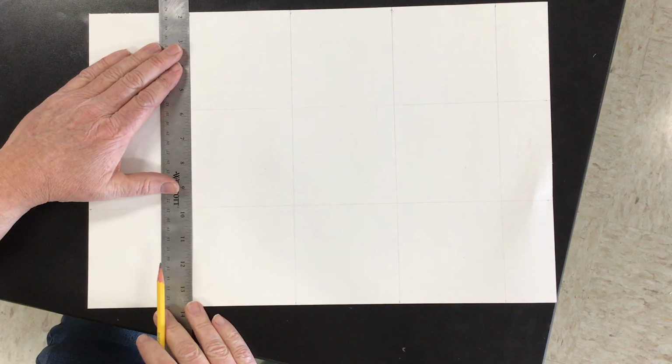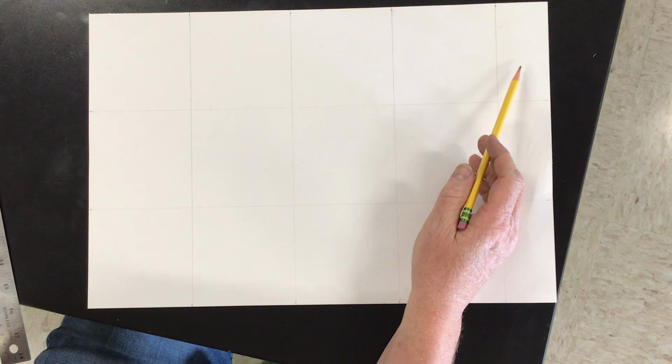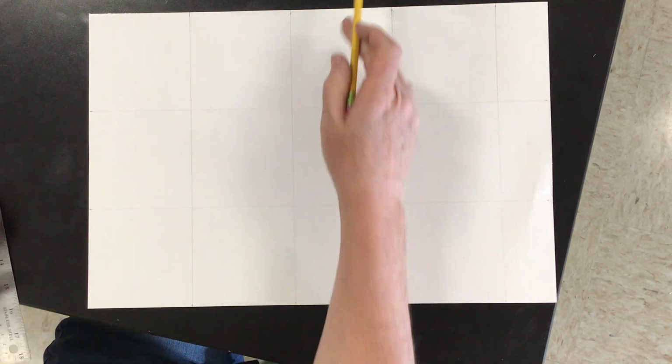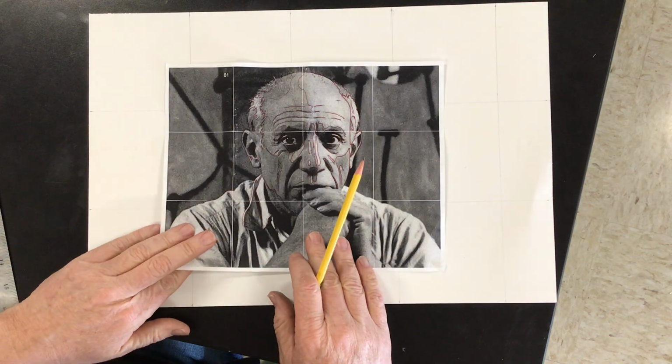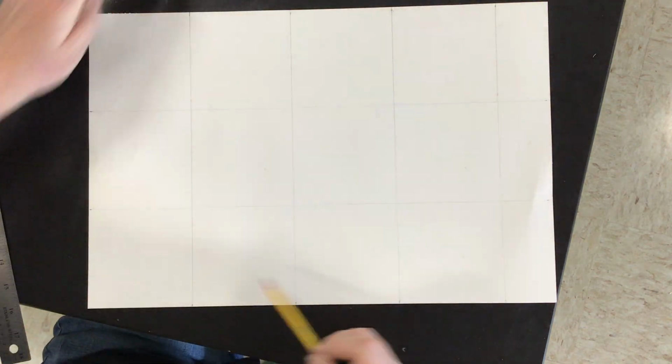Now you'll notice that I have a little extra paper on the side. I've got an extra 2 inches here. This paper is not exactly proportionate to this portrait, but I can use these boxes here, these 12 boxes.